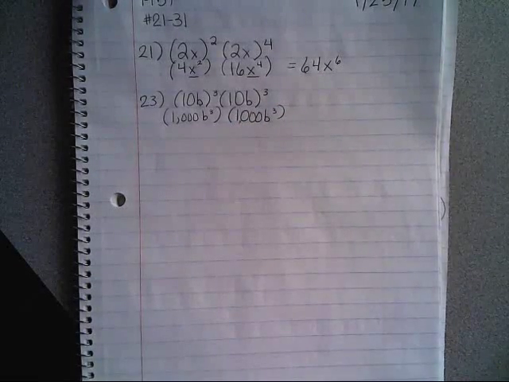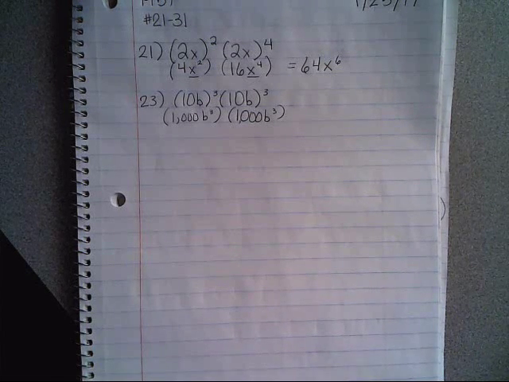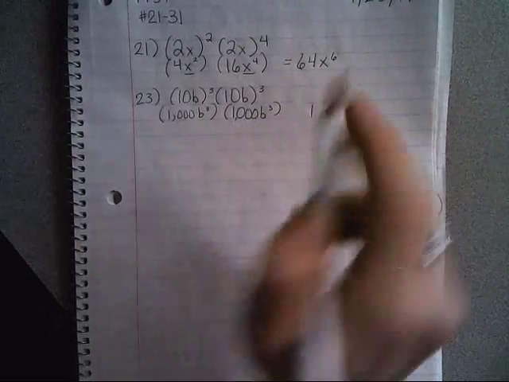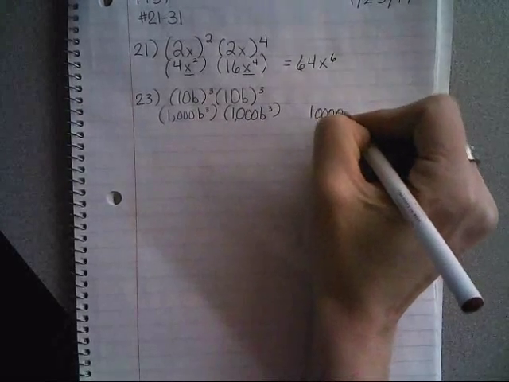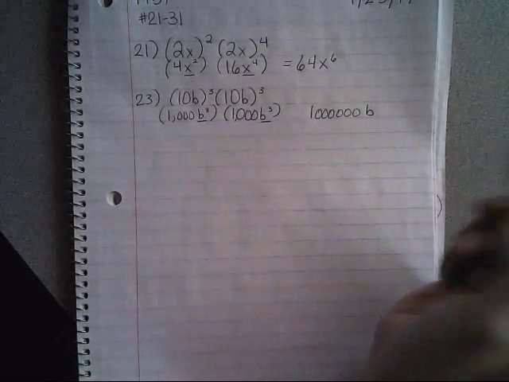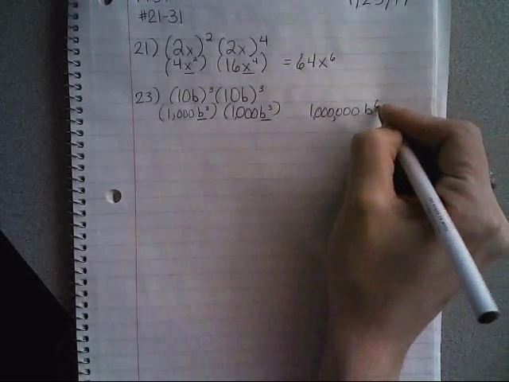Now what's the result of 1,000 b cubed multiplied by 1,000 b cubed? When you're multiplying powers of 10, just combine the zeros. 1, 2, 3, 4, 5, 6. Yeah. Same base, you add your exponents. b to the sixth.